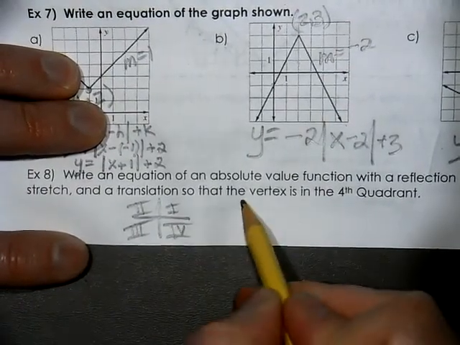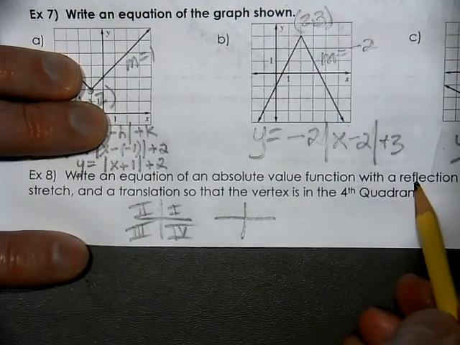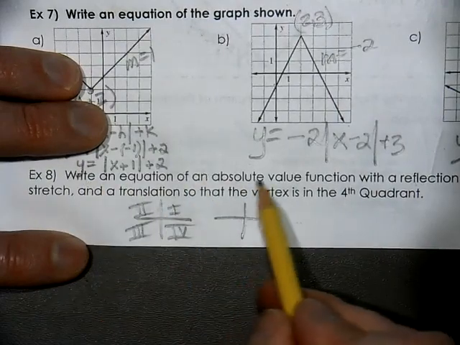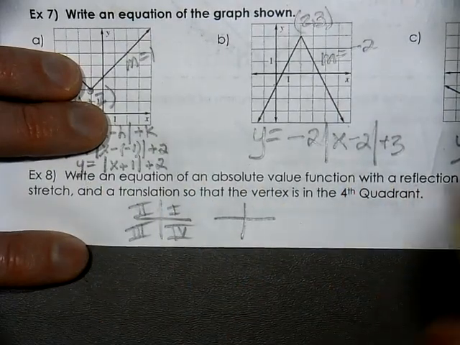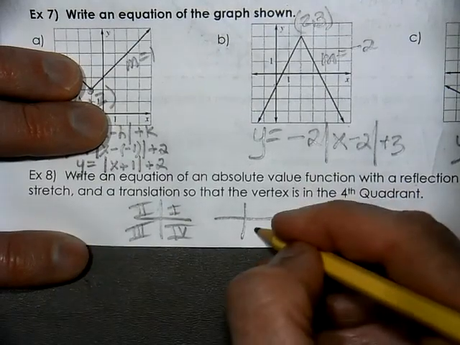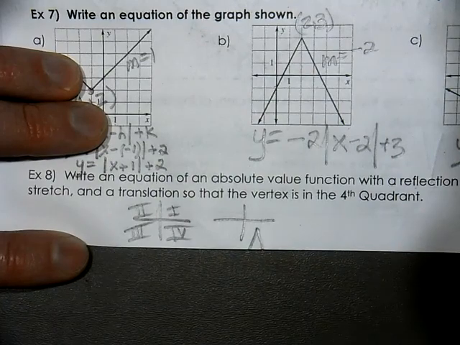So we need to be in the 4th quadrant. We need to reflect over the x-axis. So it's got to be going downwards. It's got to have a stretch. So it's going to be something like that.